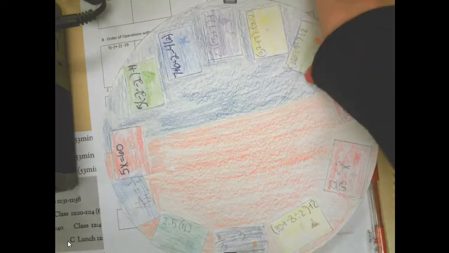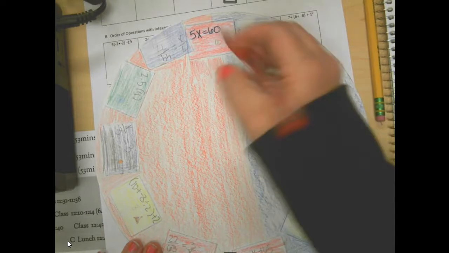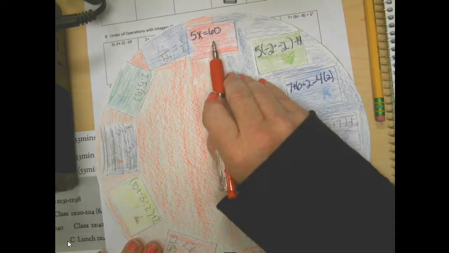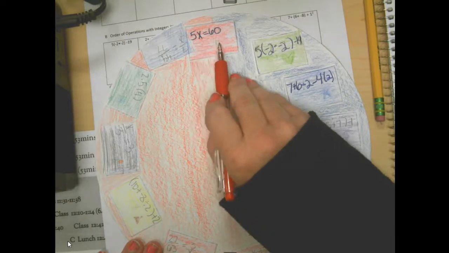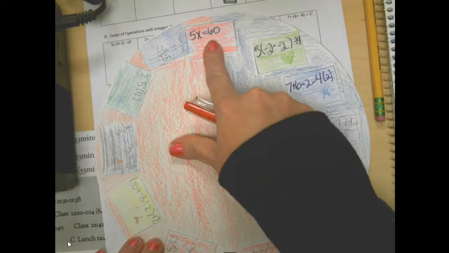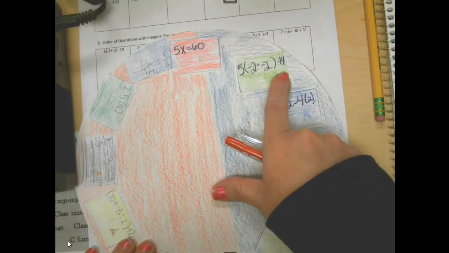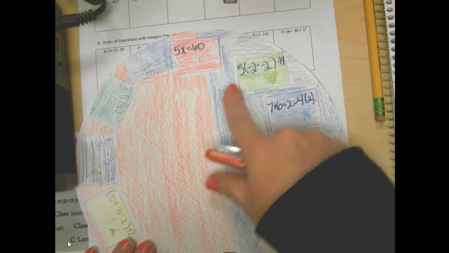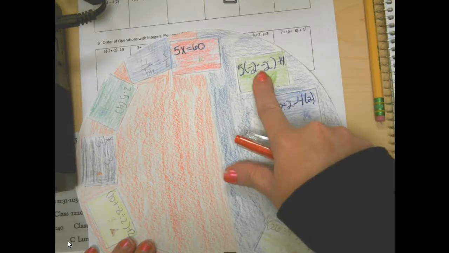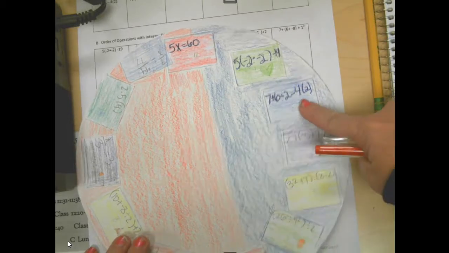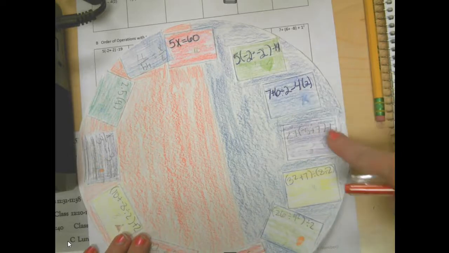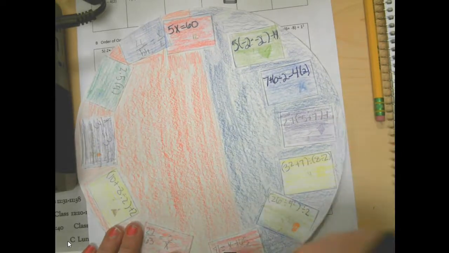Your clock will end up looking something like this. 5x equals 60. X equals 12, so it goes in the spot of 12. 5 minus 2 times negative 2 minus 14. This should answer 1. The answer to this one should be 2. The answer to this one should be 3, and so on.